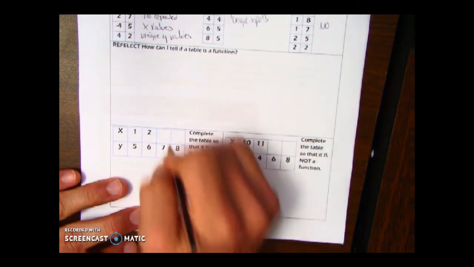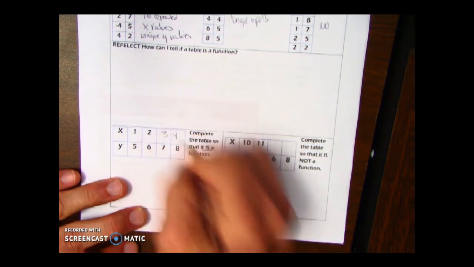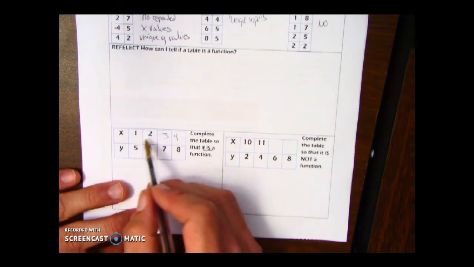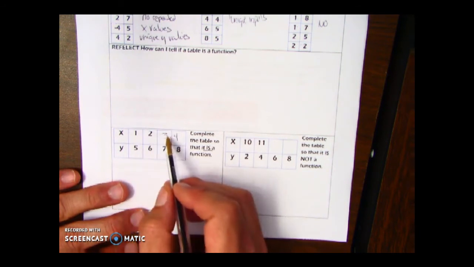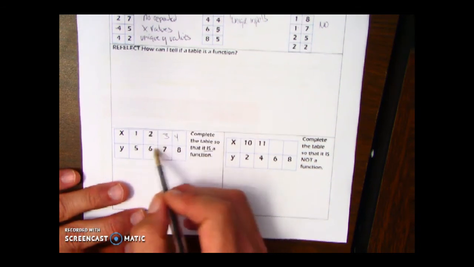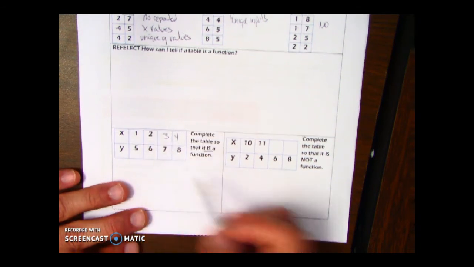So if we put in 1, 2, 3, 4, from what we can tell, this is a function because we have completely different x's and completely different y's. Whenever you have different x's and different y's, you're in good shape. It's a function.